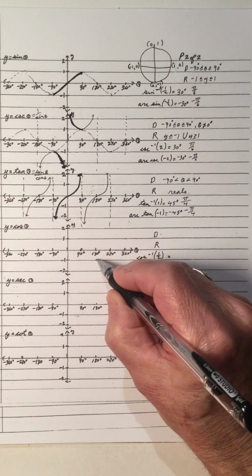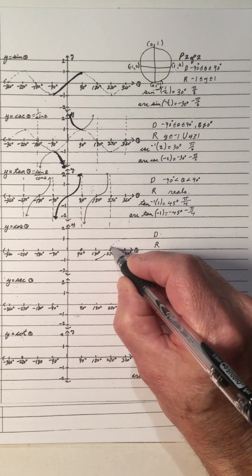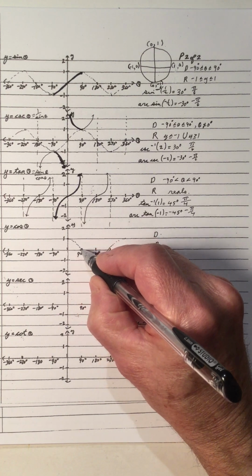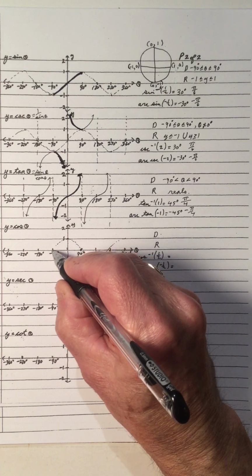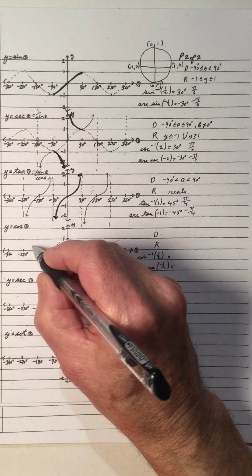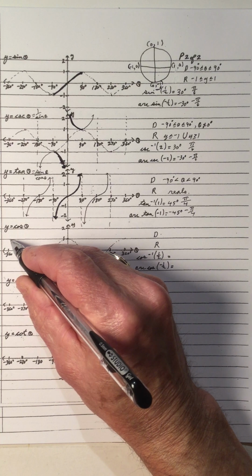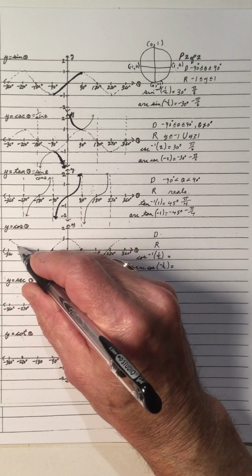So the cos graph is sideways. Whoops, let's make it dotted. There it is. There's the cos graph. And I'll keep on going. So it goes down to 0, down to negative 1, and it goes up to 0, up to 1.